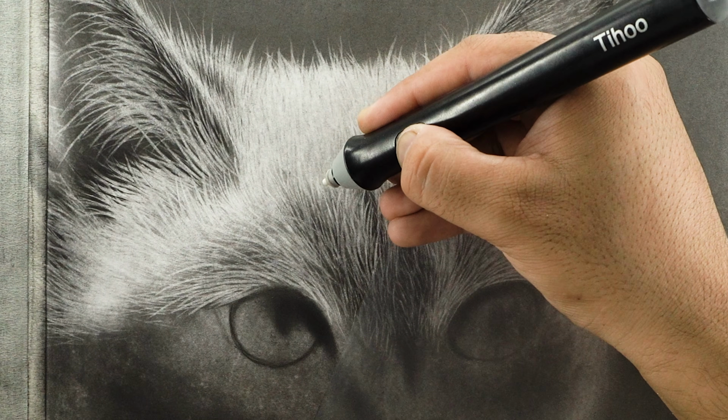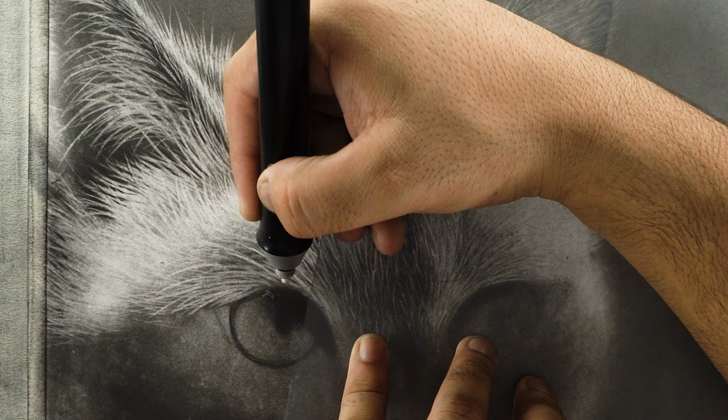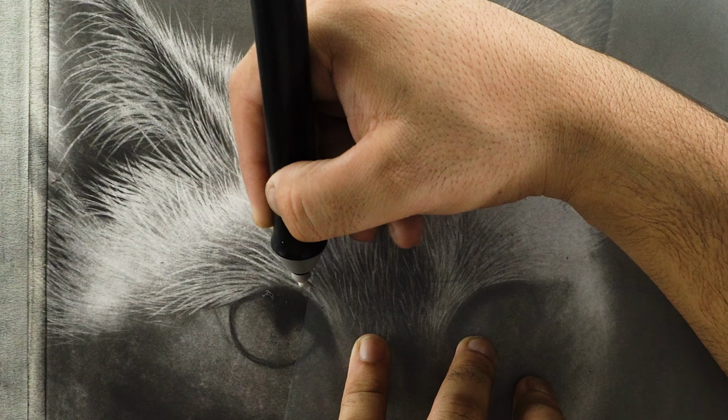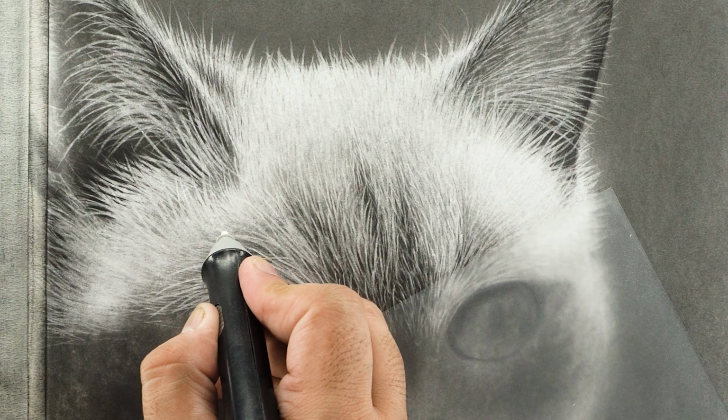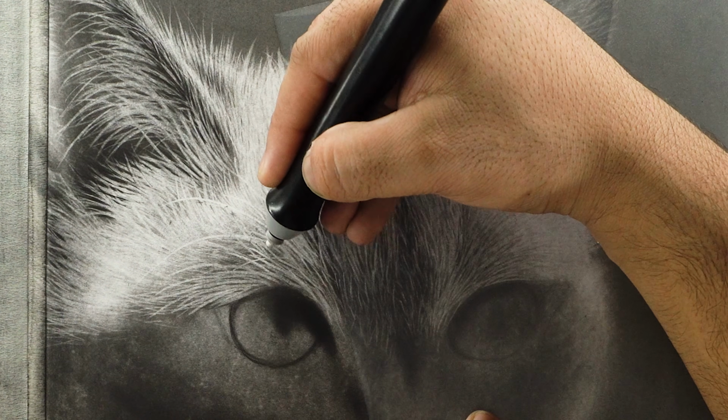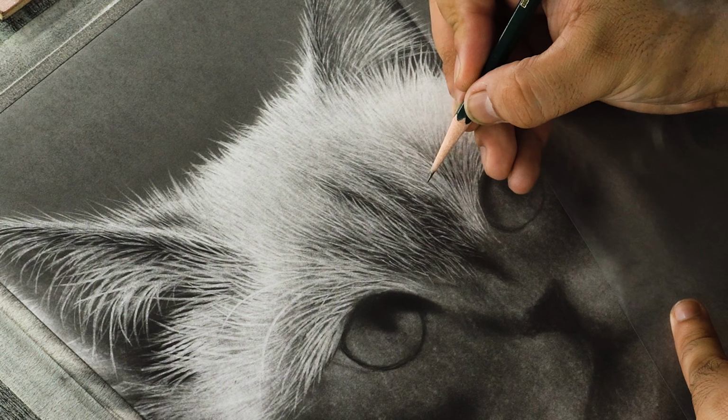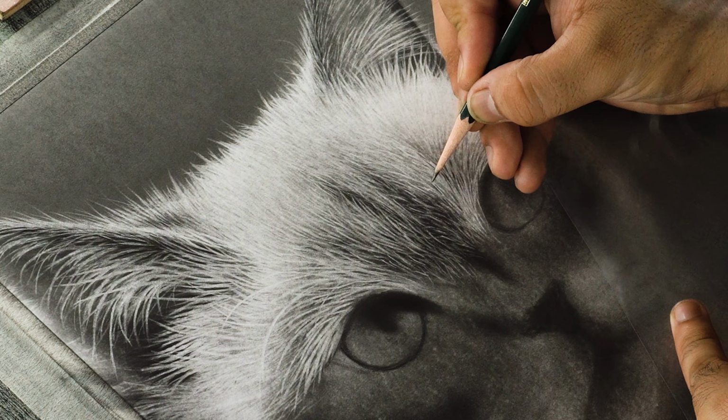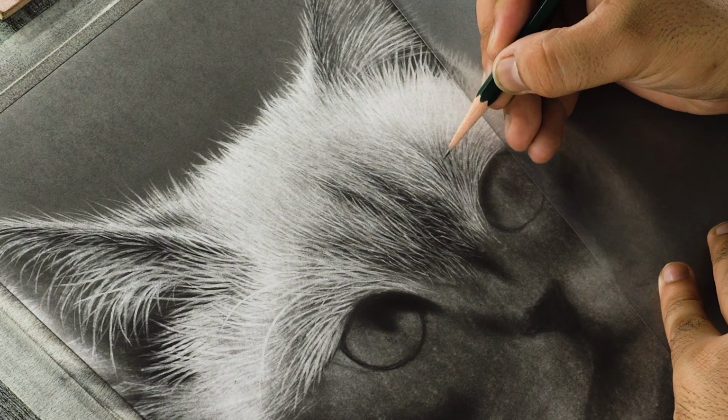I'm going in between and over the previous strokes to make them look more prominent and realistic. I'm also adding some bigger size strokes where required to give it a more natural look. You can always go back and adjust the details where required until you are fully satisfied with the outcome.